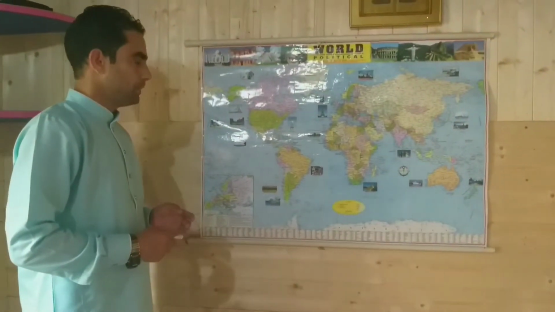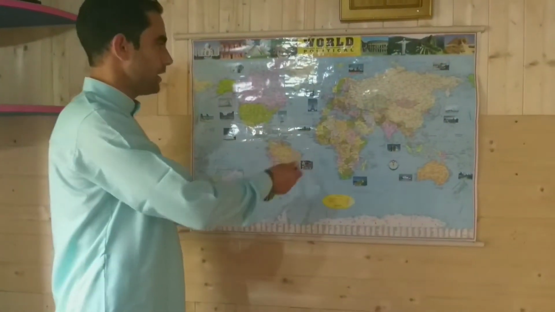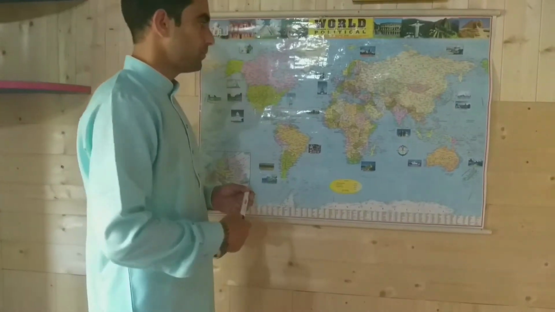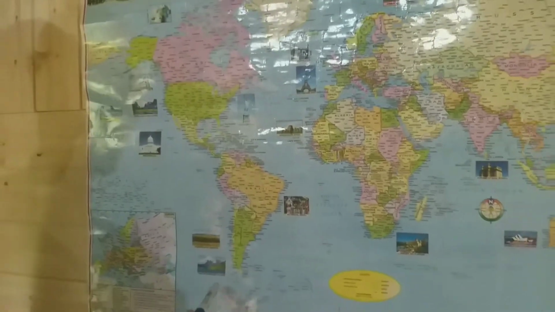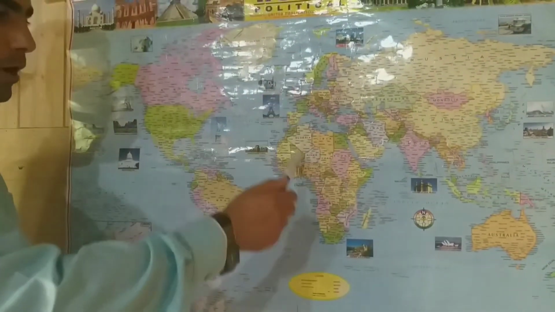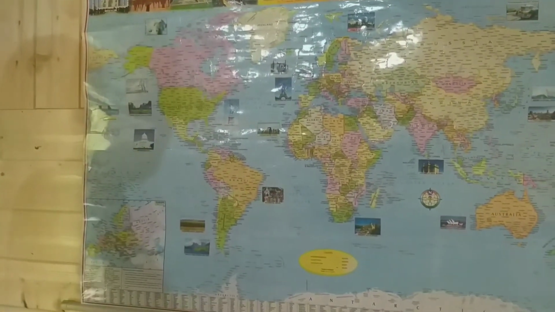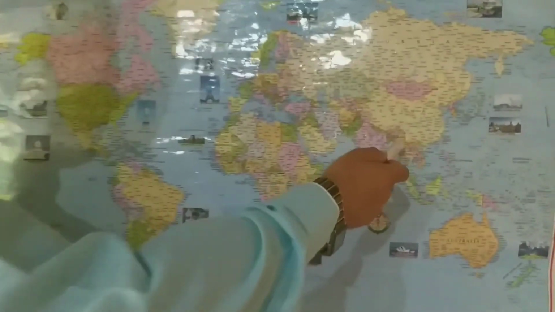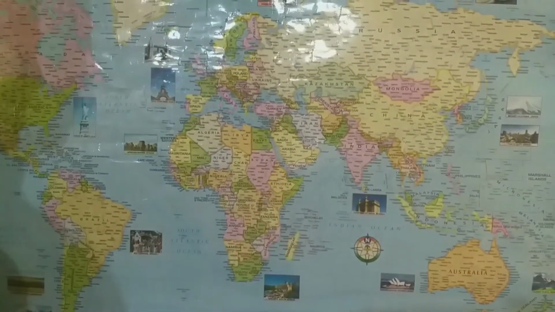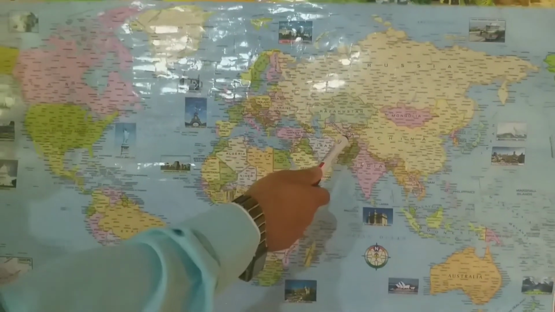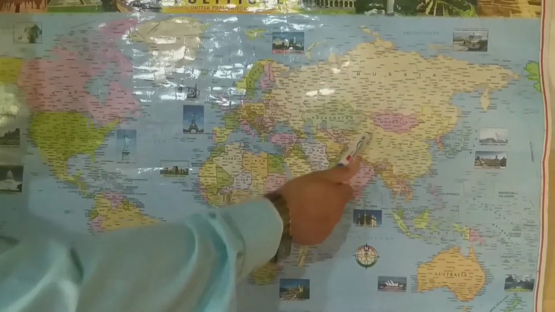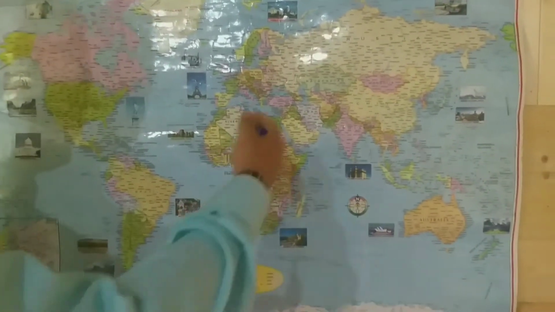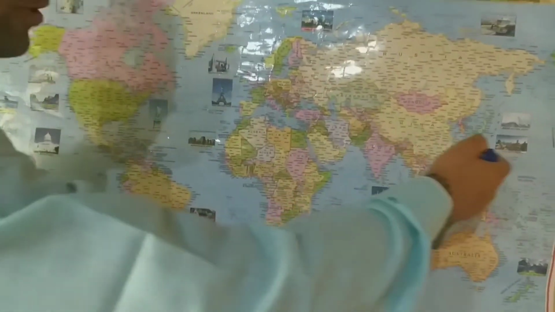You all know that there are 7 continents on this earth. These are Asia, Africa, North America, South America, Antarctica, Europe, and Australia. You know that Asia is the largest continent on this earth. One third of the total land surface is covered by our continent Asia. It is situated in the eastern hemisphere, and the Tropic of Cancer passes through it.